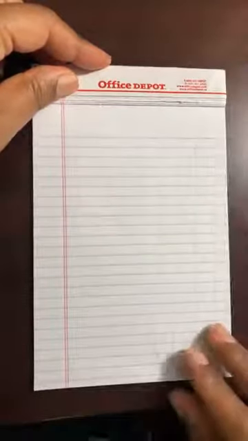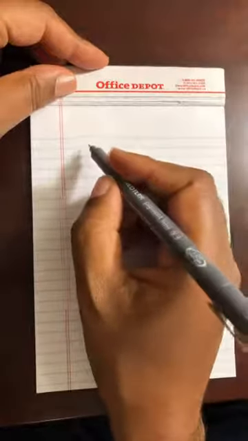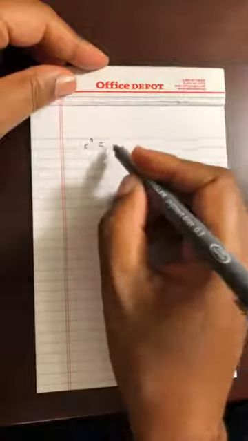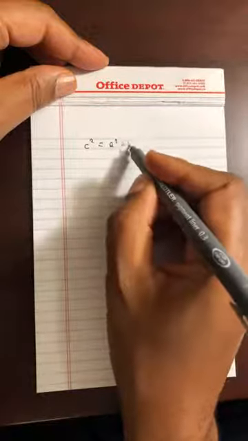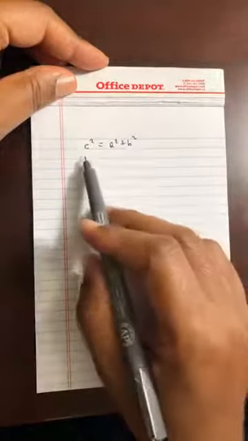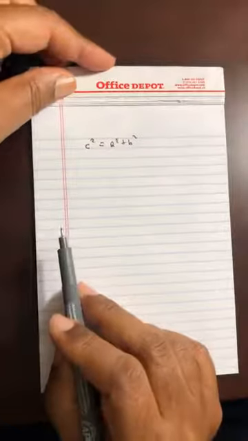And another basic relationship with sides is, of course, the Pythagorean theorem. Pythagorean theorem states that c squared equals a squared plus b squared. So from this equation, if you know two sides, you can figure out the third side using the Pythagorean theorem.